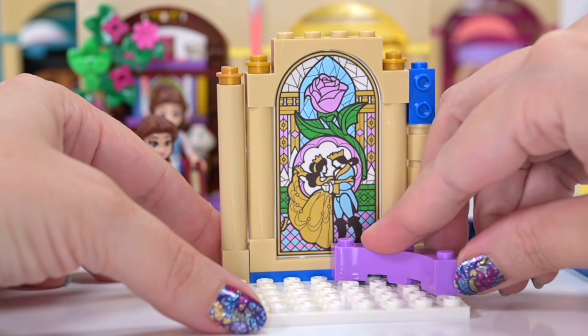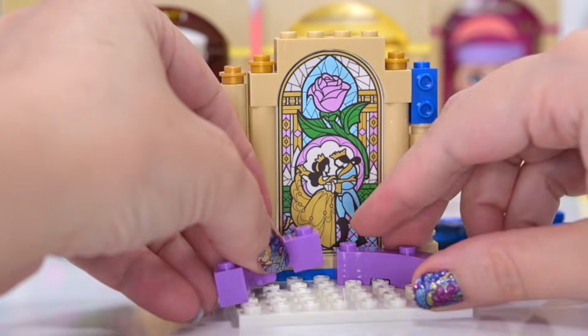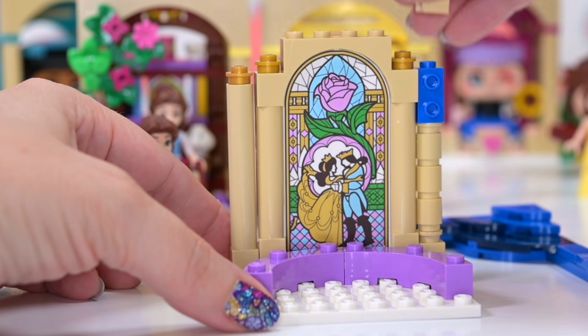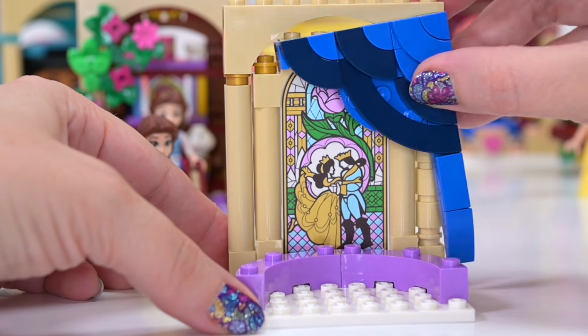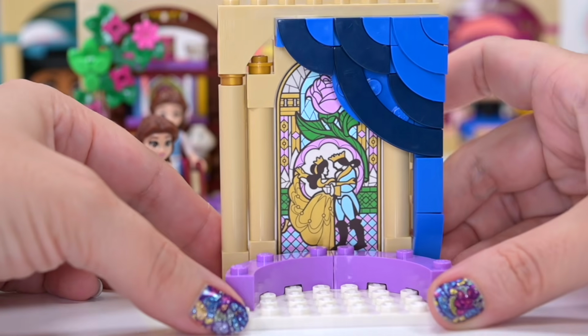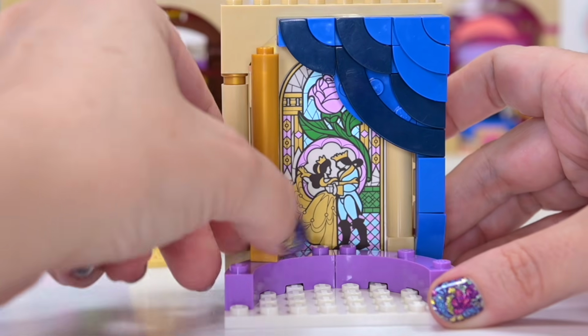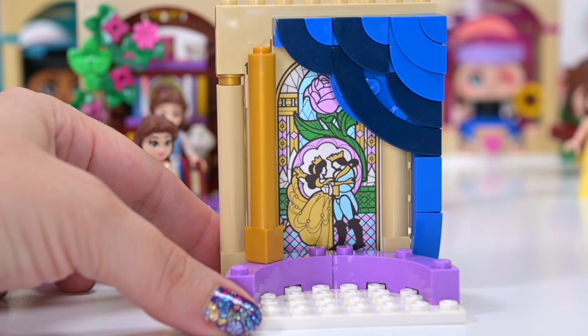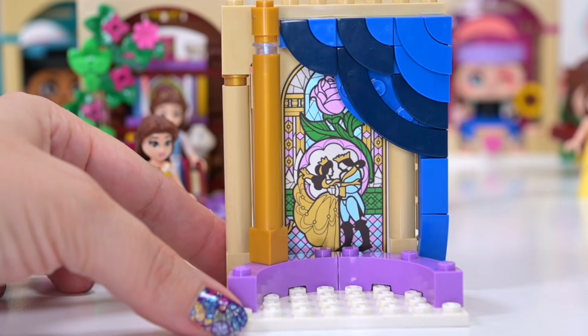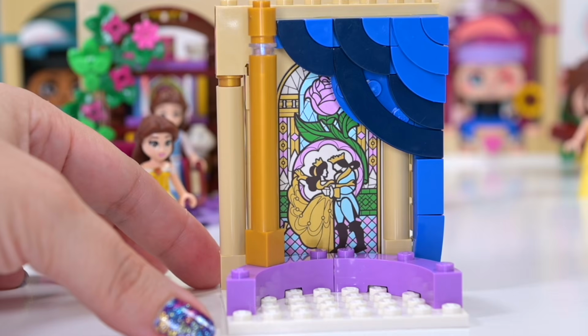So we've got our big curtain up here and we're going to have to make a curved ballroom down on the floor. So let's just get this up here, and then this is going to cover over all those exposed studs underneath. Okay, cool. And then some more gold pillars. You can't have too many gold pillars in a ballroom. Some opalescent satin lights in between.